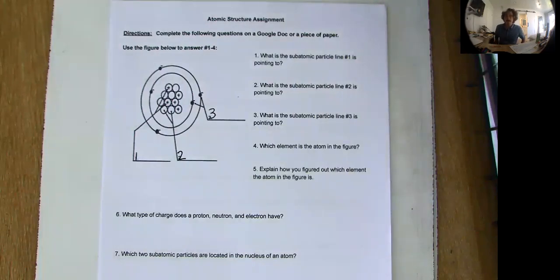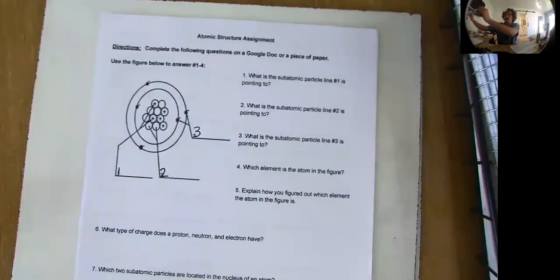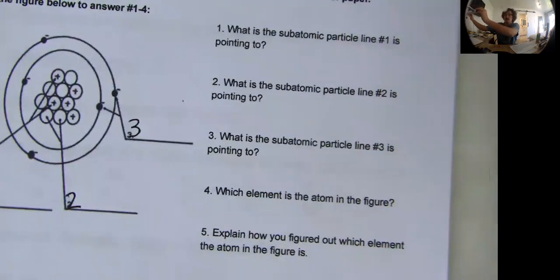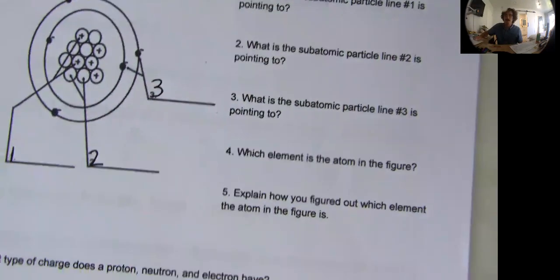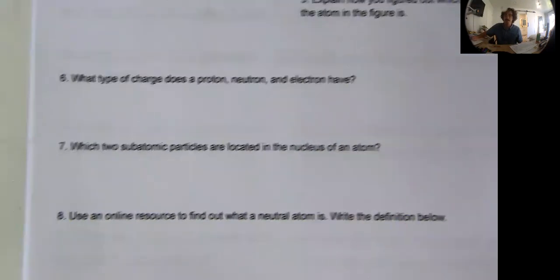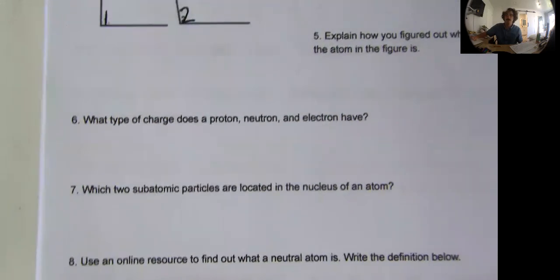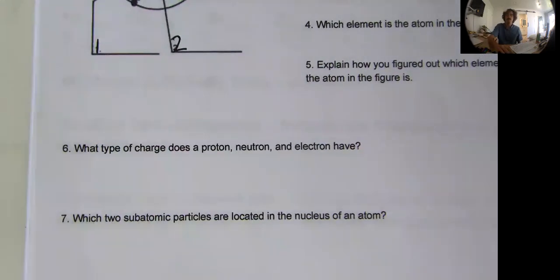This is your assignment. Go ahead and complete number 1, 2, 3, 4, 5, 6, and 7. These will be the Edpuzzle questions that are about to come onto the screen pretty soon. Let me zoom in for you just in case you can't see them. So there's 1 through 5. You can pause the video and read them. And there is 6 through 7. You don't have to do 8. Good luck.